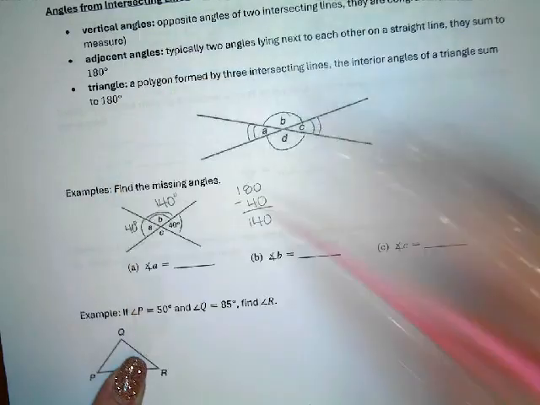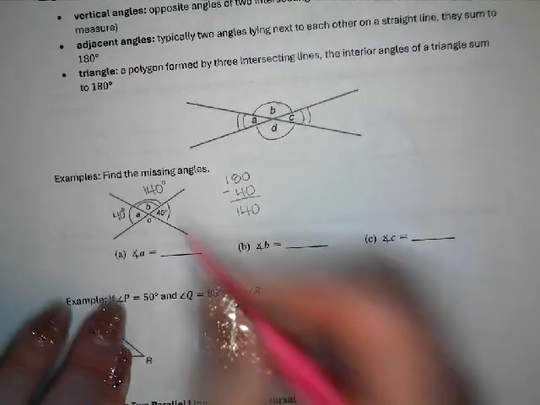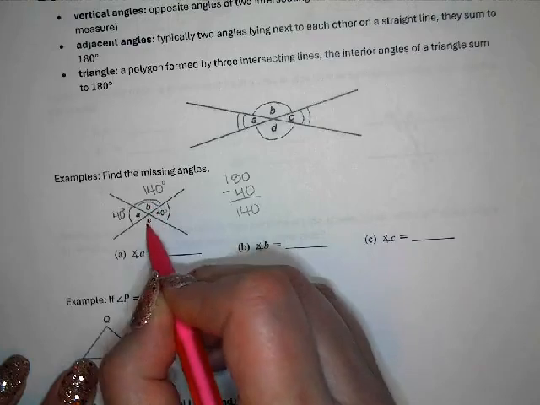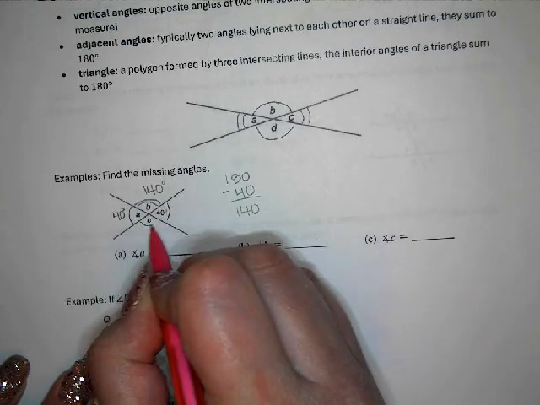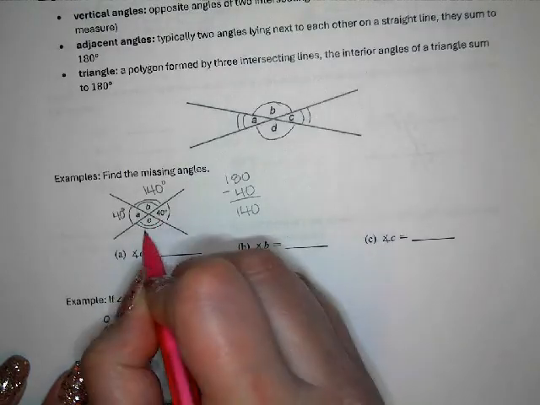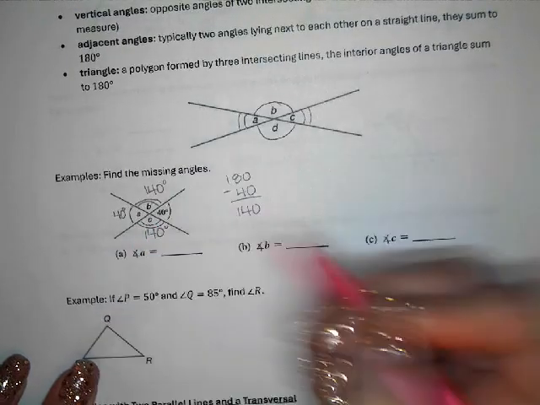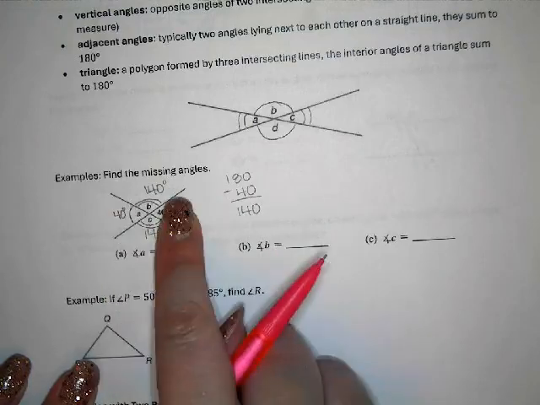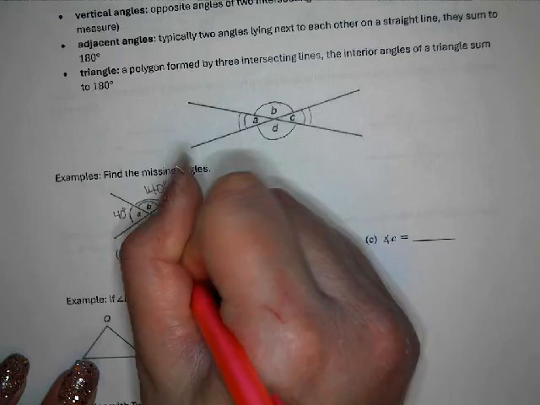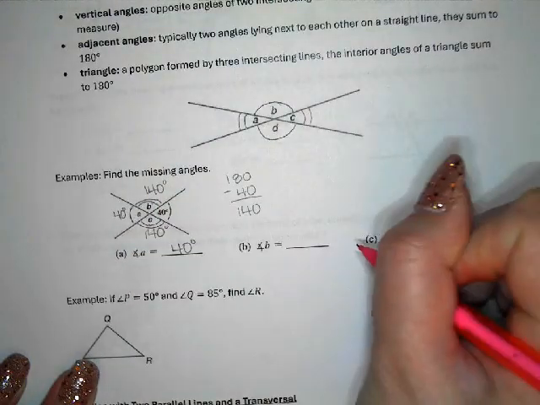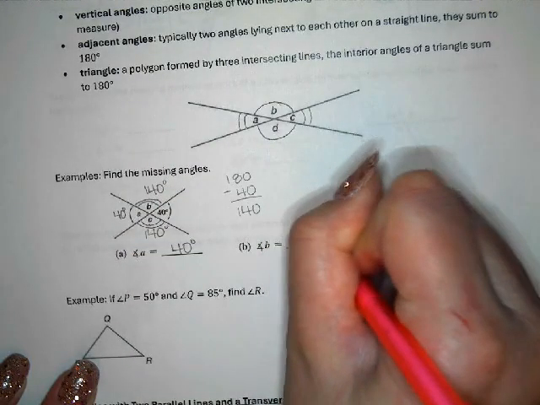And then B and C are also vertical angles. They're just a different pair of vertical angles. And so those 2 have to be the same. And then pretty easily we were able to tell what all the angles were. So the measurement of angle A is 40 degrees. The measurement of angle B is 140. The measurement of angle C is 140.